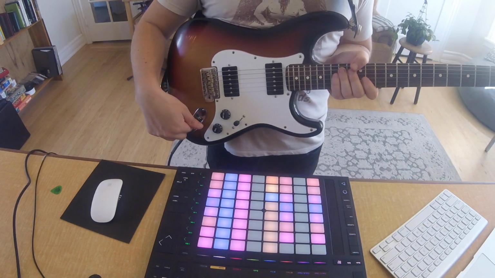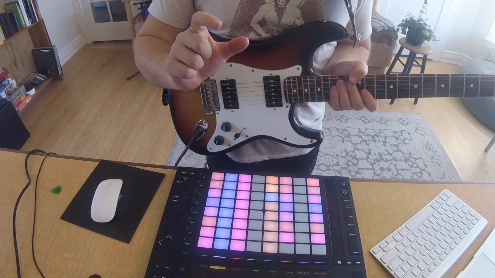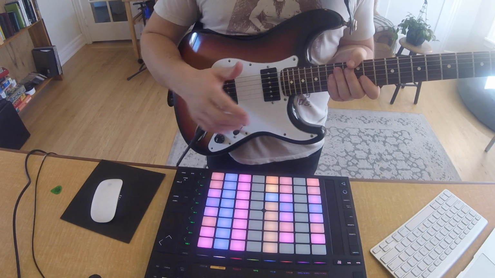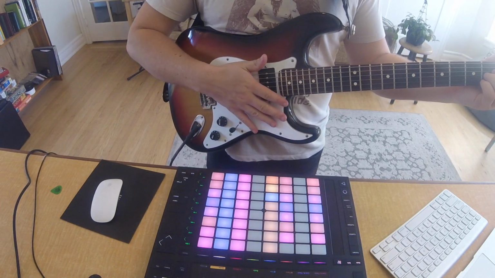If you plug a guitar straight into a standard 1/4 inch input on your sound card, you're going to lose all of the high frequencies in the signal, and it's going to sound really bad.